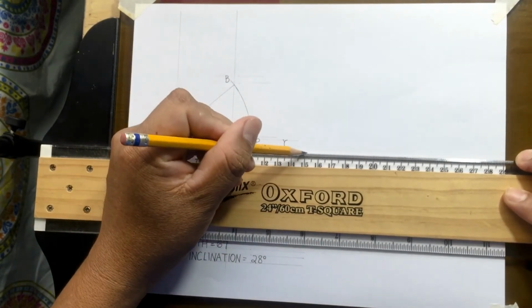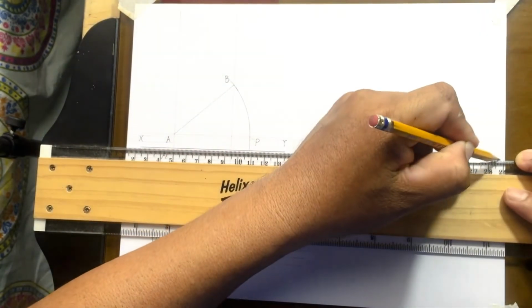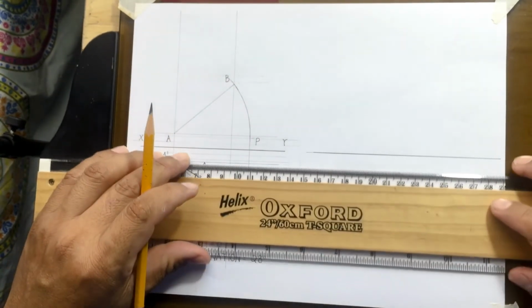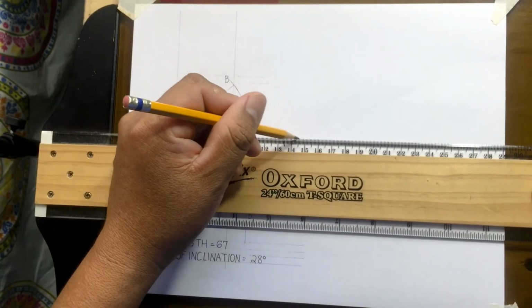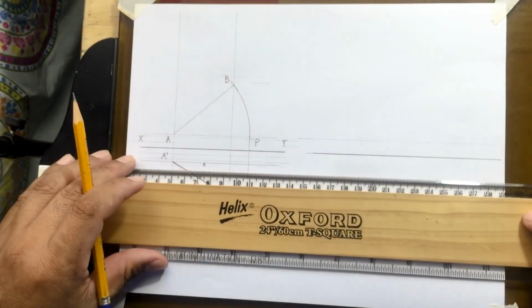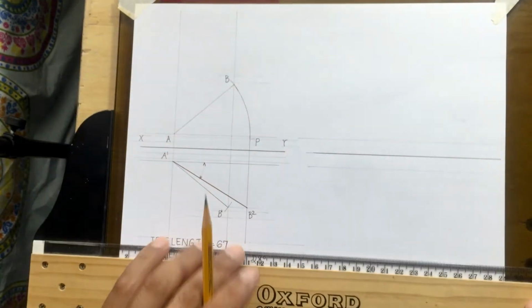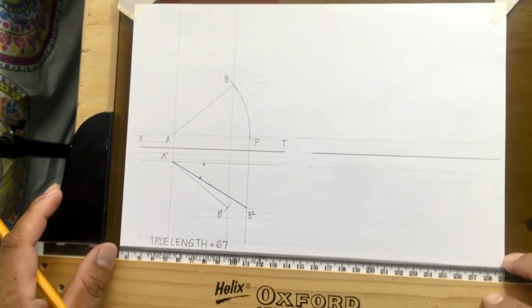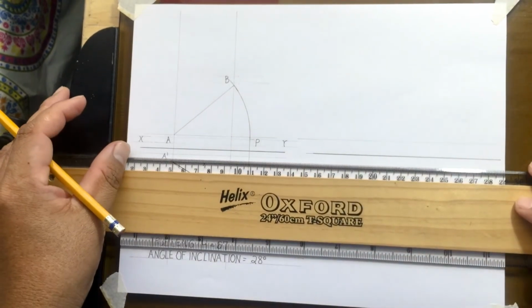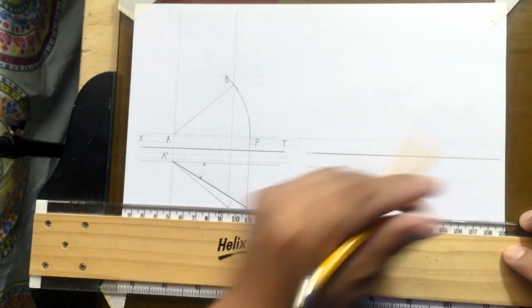So I will extend. Let me darken. I will use the same points here to the top. One of the advantages of this is, again, that when you have a T-square, you can simply extend these lines.